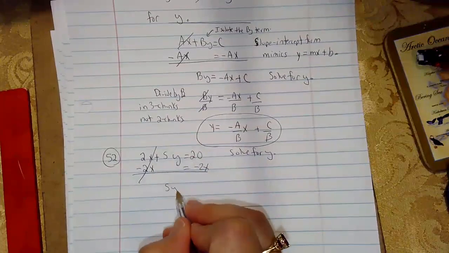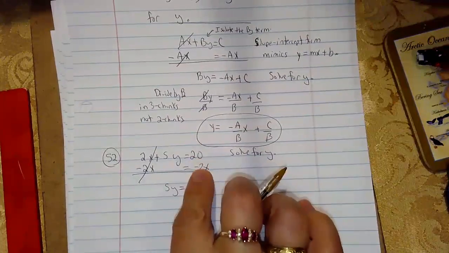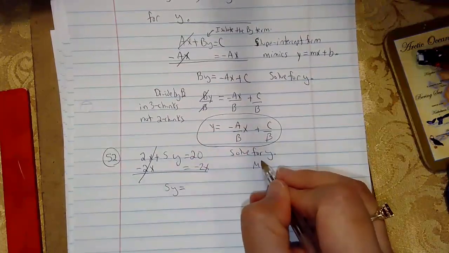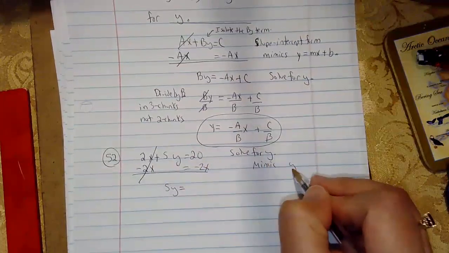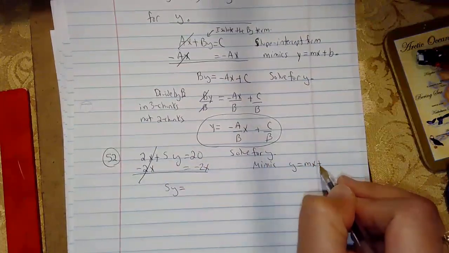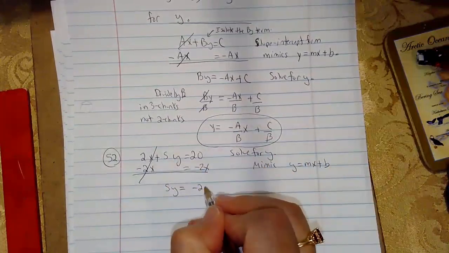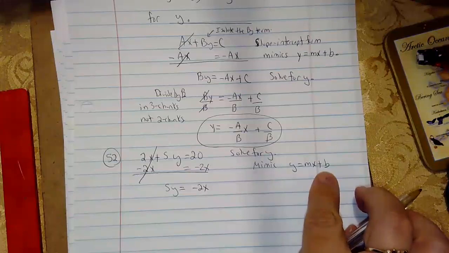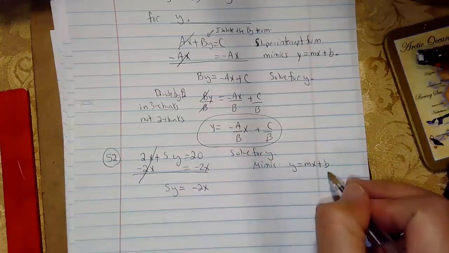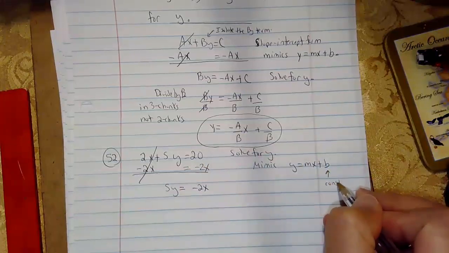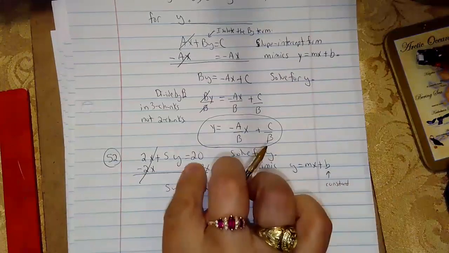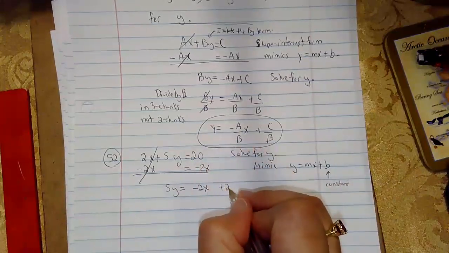So you have 5y equals, and then you should put this first, because when you're solving for y, you want to mimic y equals mx plus b. They put the mx term first, so you need to put the negative 2x, and then this stands for your constant, which is a positive 20.